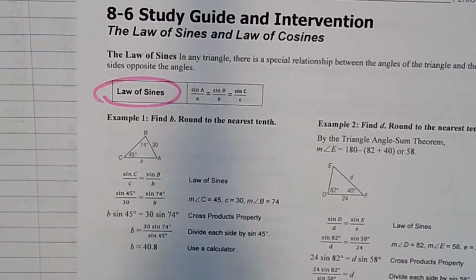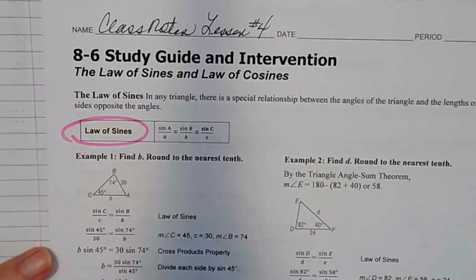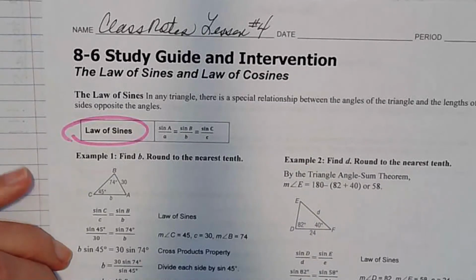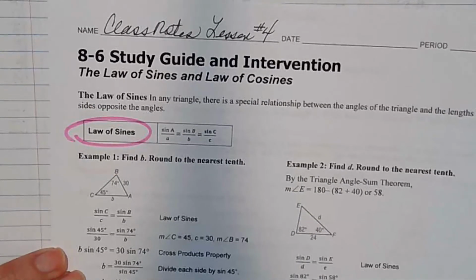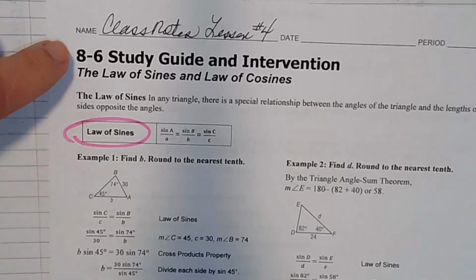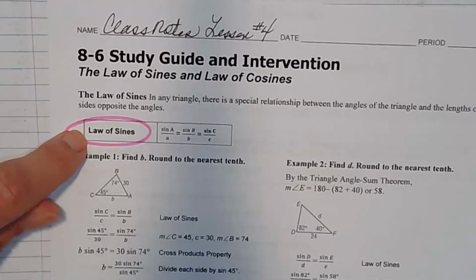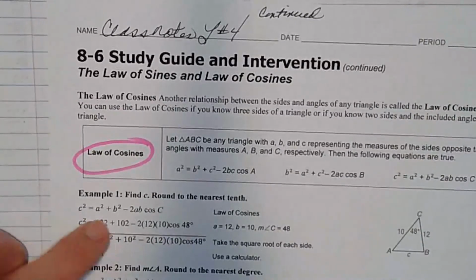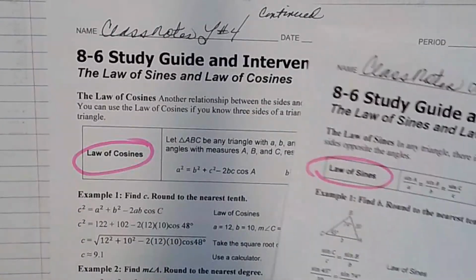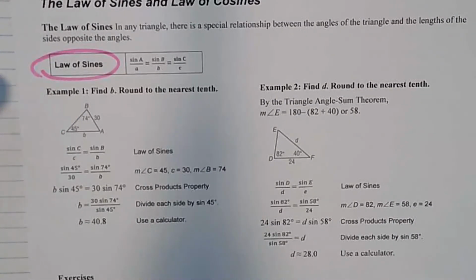Everybody, this lesson today is going to be the first half of the class notes for lesson number 4. On Moodle, you're going to see this document posted, and I will post a blank version of both the study guide and intervention for 8.6, Law of Sines and Cosines. The first side is Law of Sines, the second side is Law of Cosines. These will be posted blank and filled in with the solutions. This video is only going to cover the law of sines, so that's just the first half of this.